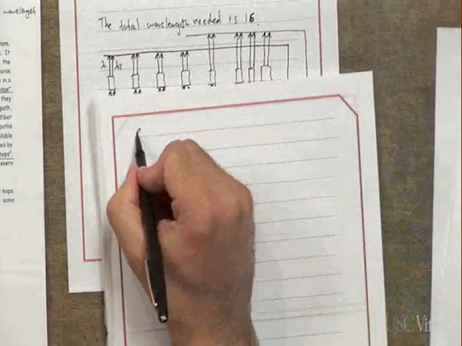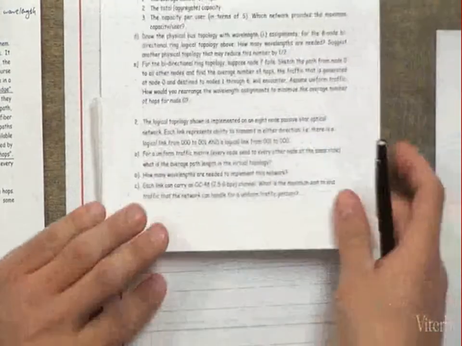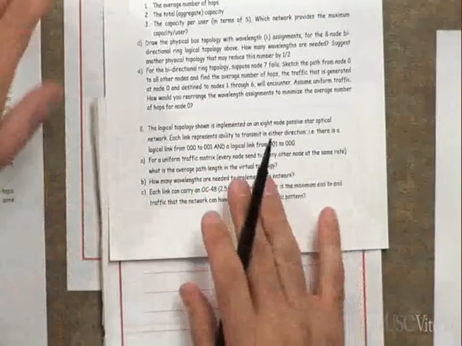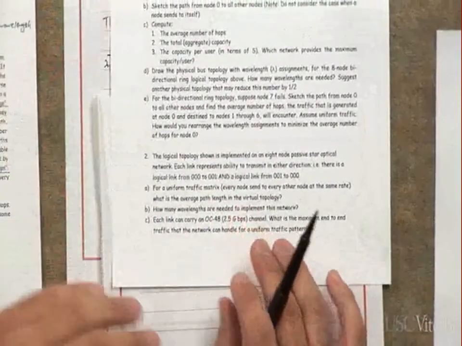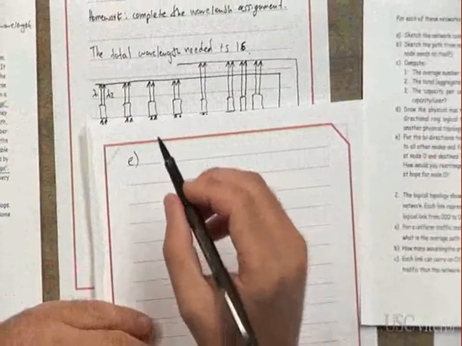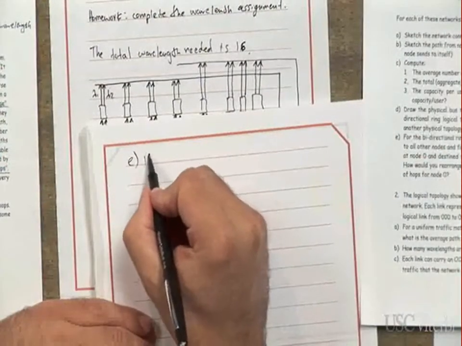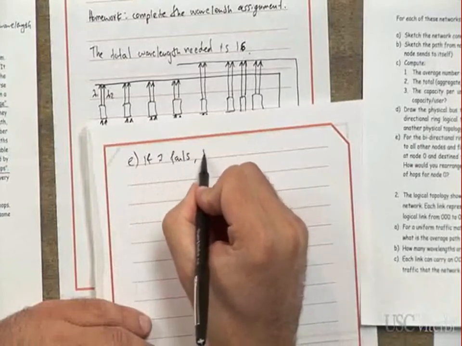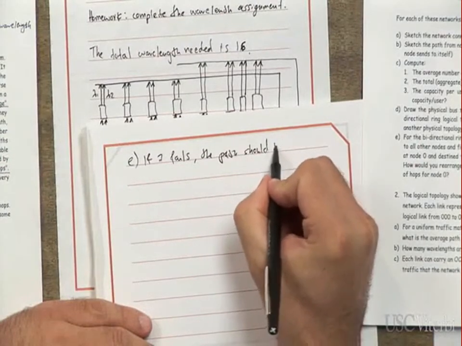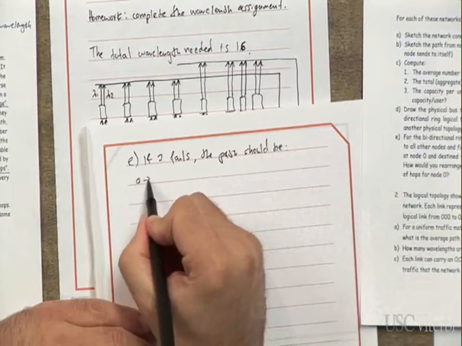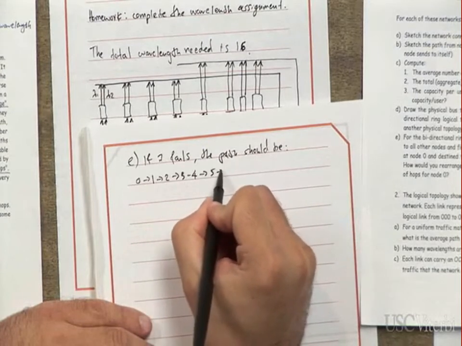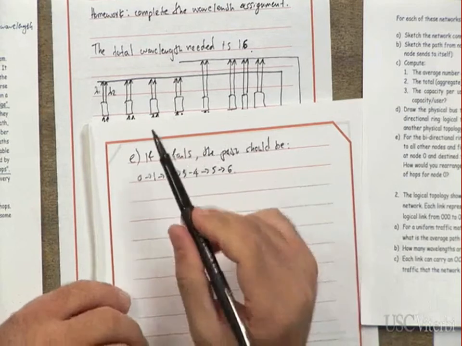So in this case, the question asks, if node 7 fails, what happens? Everything needs to go the other way around, right? So in this particular case, if 7 fails, the path should be 0, 1, 2, 3, 4, 5, 6, and we stop wherever we want.